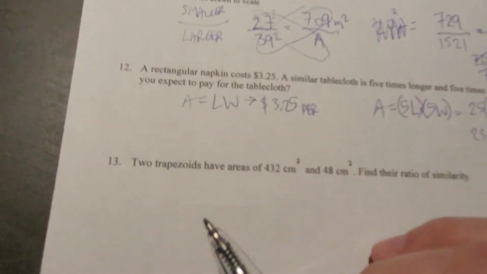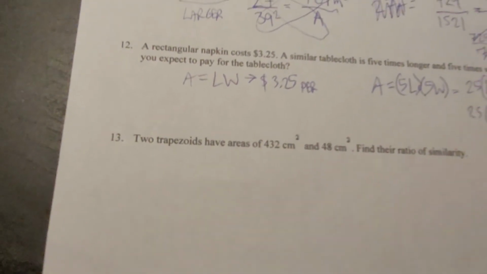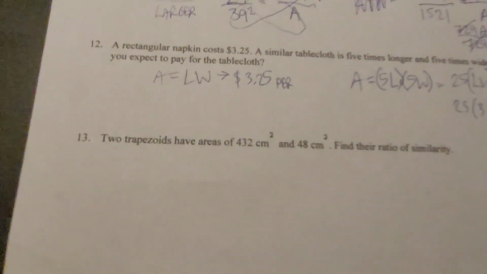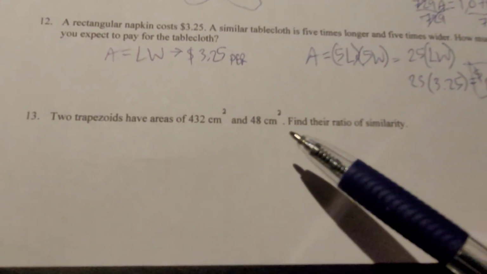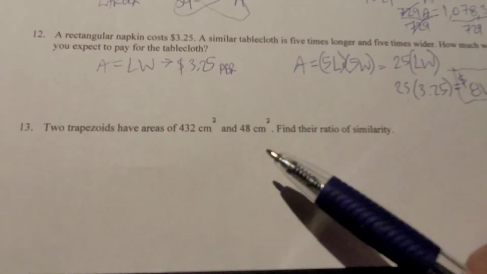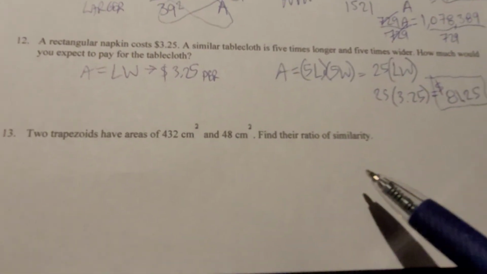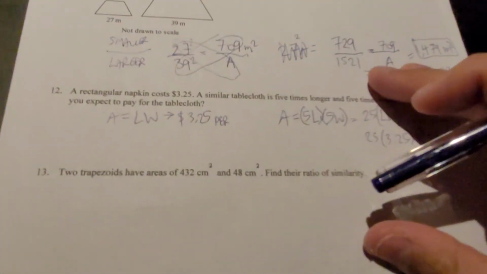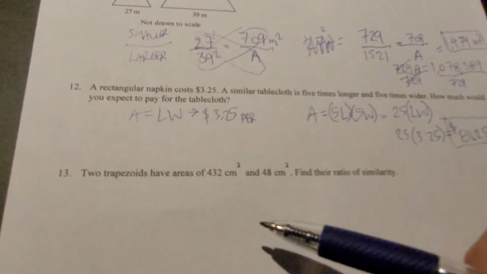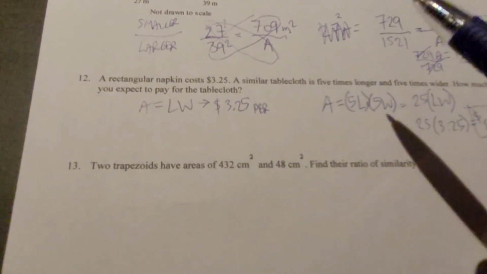Okay, and number 13, last one. Two trapezoids have areas of 432 and 48 square centimeters. Find the ratio of similarity. Okay, this is not asking you just to find the ratio between these.